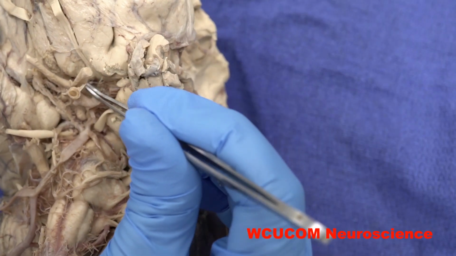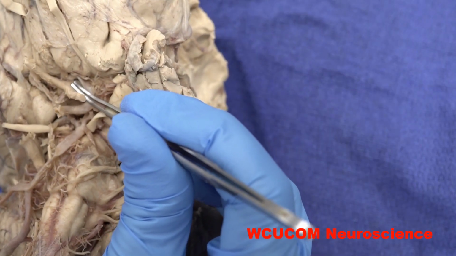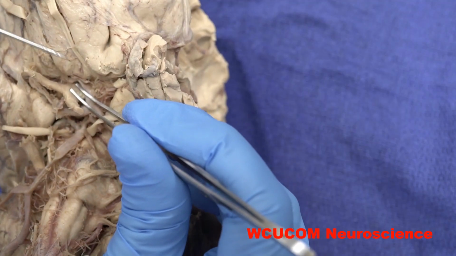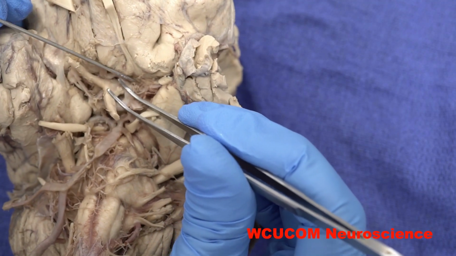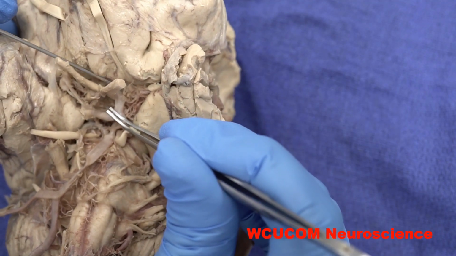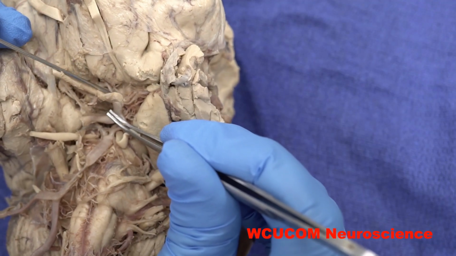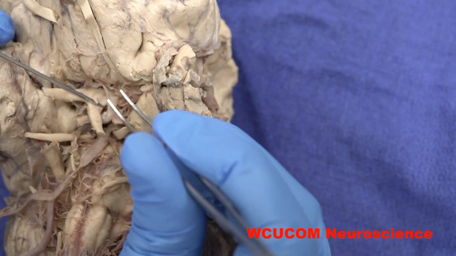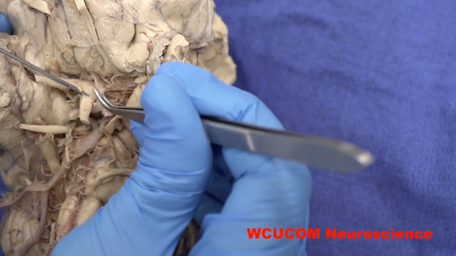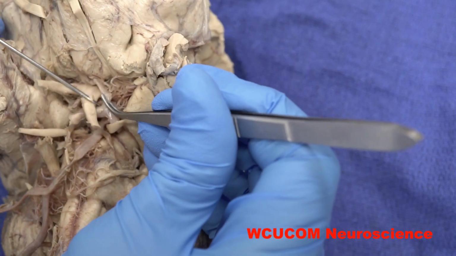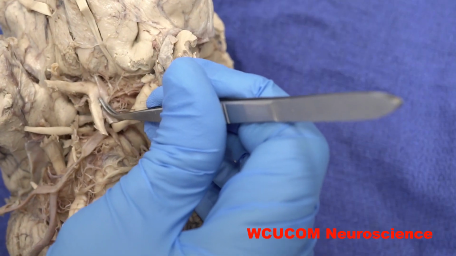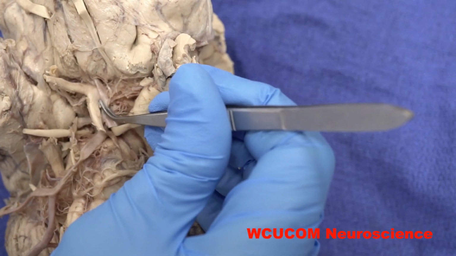As you can see, we are very close to the anterior perforated substance. We get a good view of the anterior perforated substance. But I am cutting anterior cerebral artery and removing it.